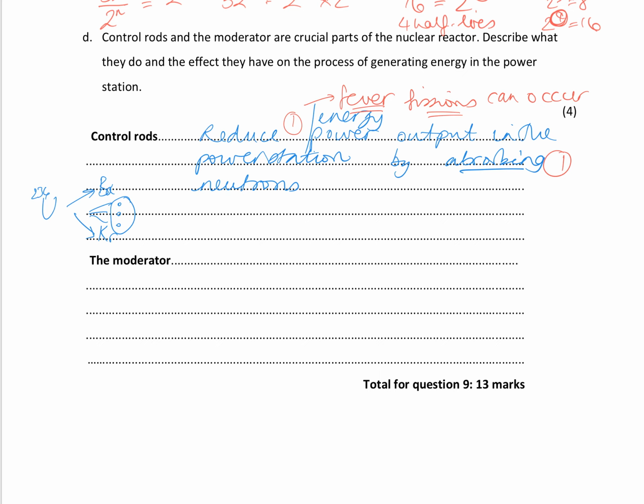The moderator, this one was much more difficult for people. I think you've either learned it or you haven't. The function of the moderator is actually to slow down those fast neutrons from fission.